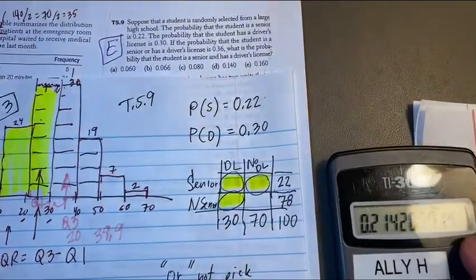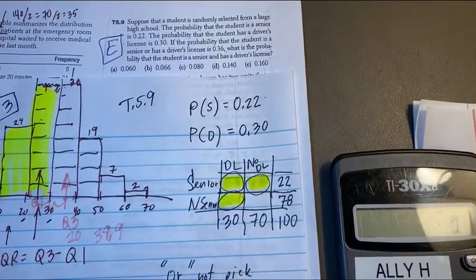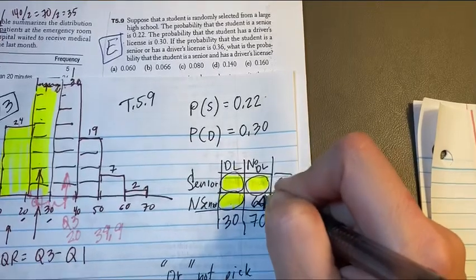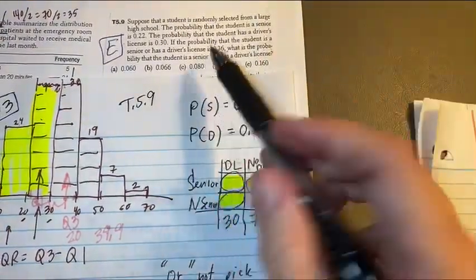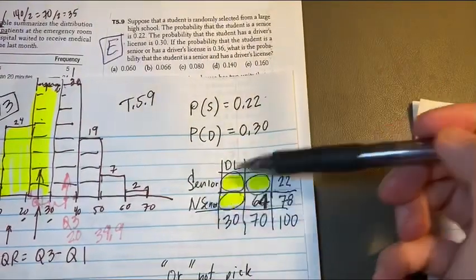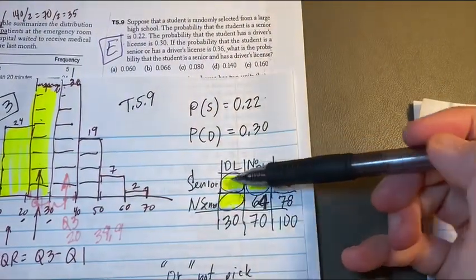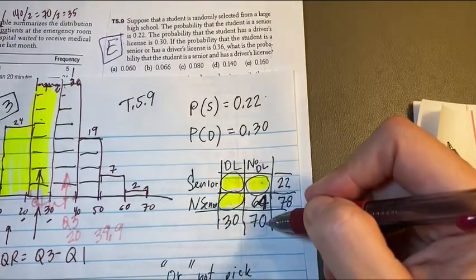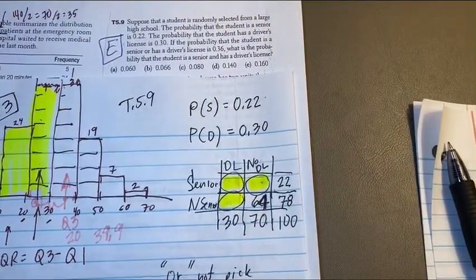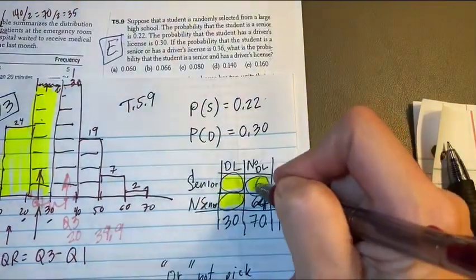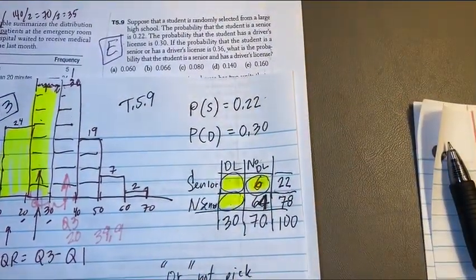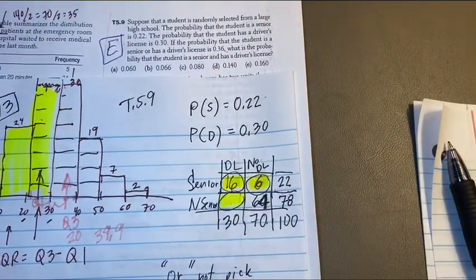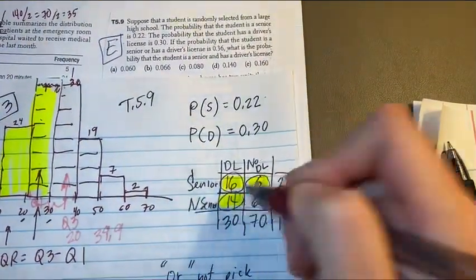Okay, so let's find that out. 1 minus 0.36 would be 64. So out of 100 students at this school, 64 are neither a senior nor have a driver's license, leaving that. Now I can work backwards using the complement rule. So 70 minus 64, I get 6. 22 minus 6, I get 16. 30 minus 16, I get 14.